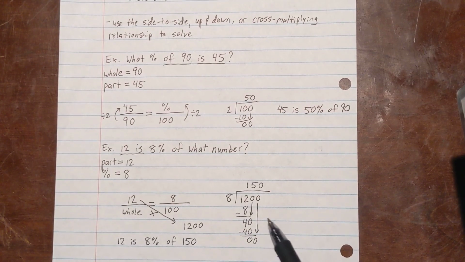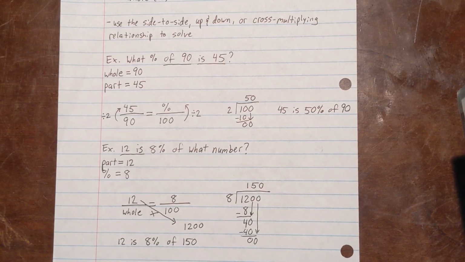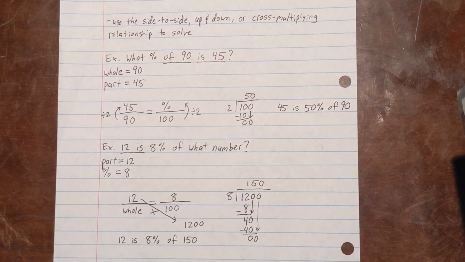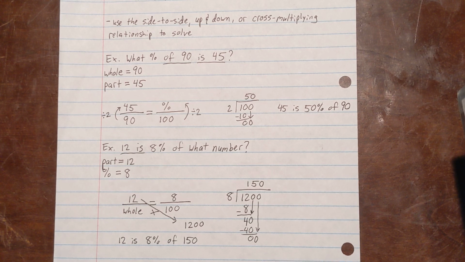Sorry if that division went a little bit off the screen for a little bit there, but you can follow it pretty easily, I think. And that is it for solving percent problems. Make sure you get all of this down in your notes, and we'll see you later.